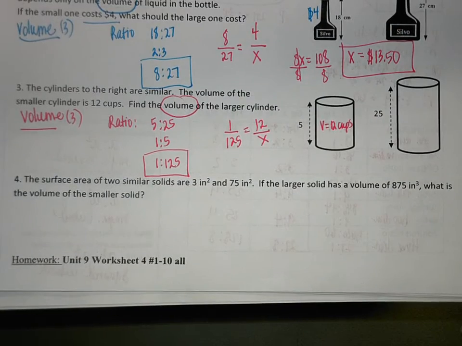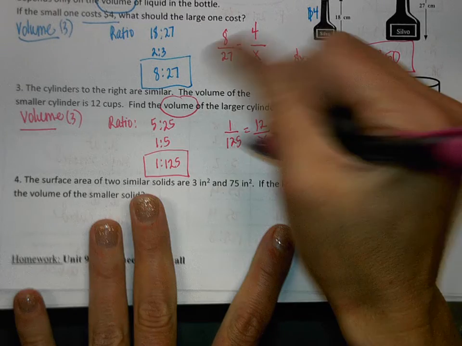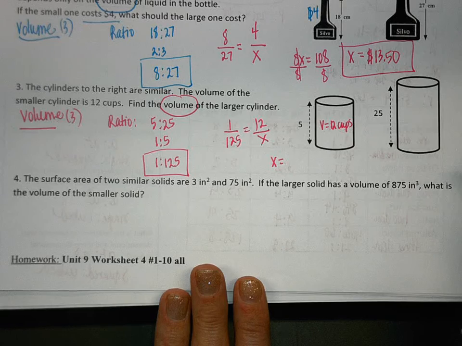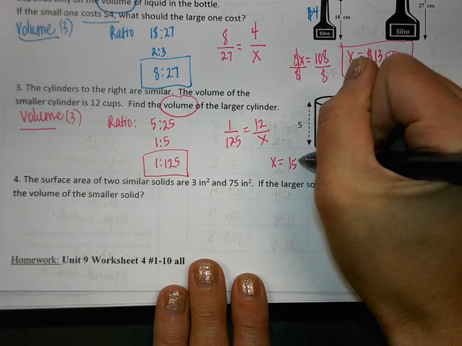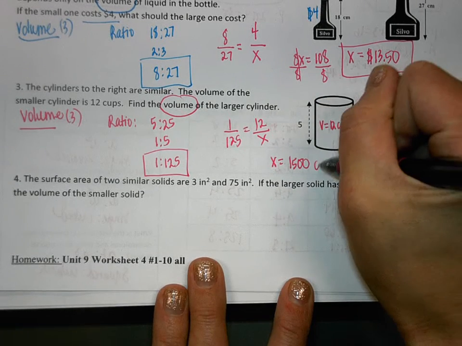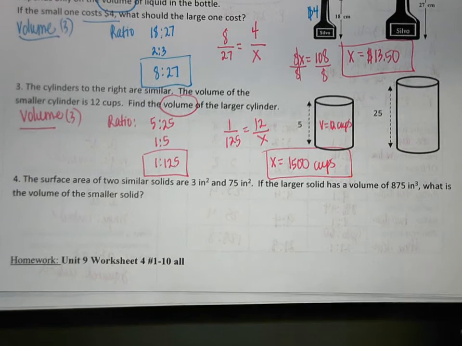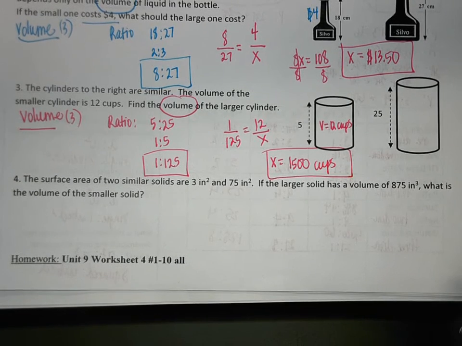Okay, cross multiply. 1 times x is x. 125 times 12 is? And so guess what my answer is? 1,500 cups. Yeah, pretty big. Okay. Any questions there?